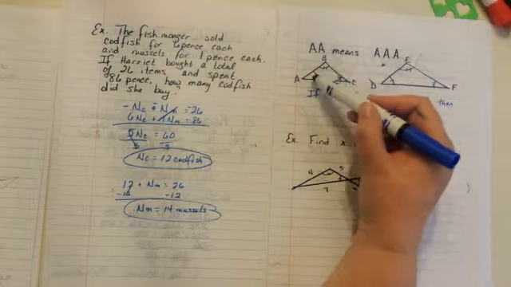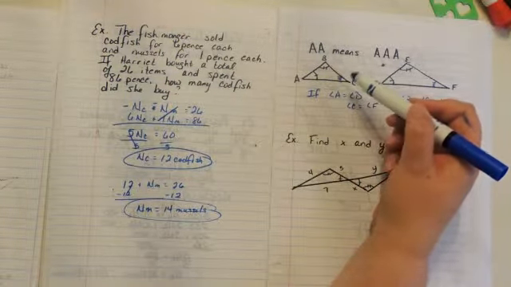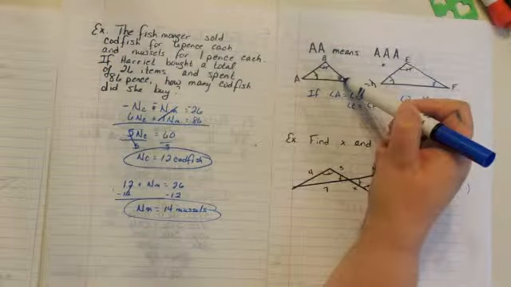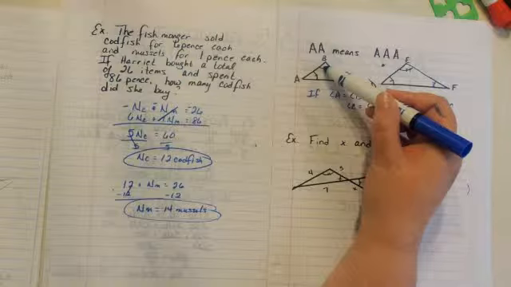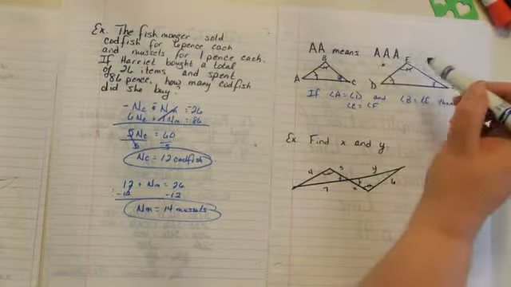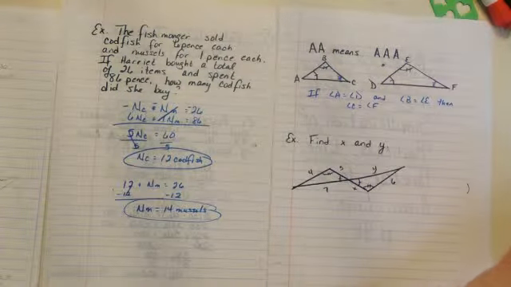It makes sense because remember the interior angles are going to all equal 180. So if A plus B plus C equals 180 and A plus B equals the same as D plus E, then C and F have to be the same.